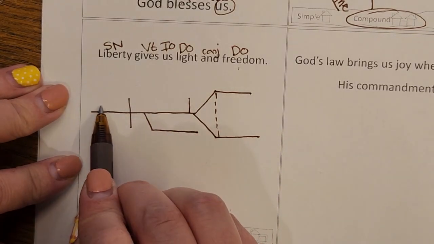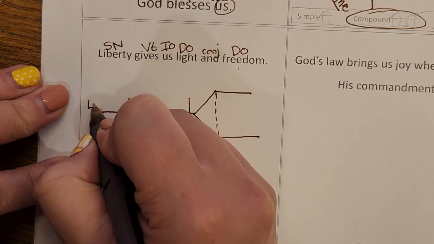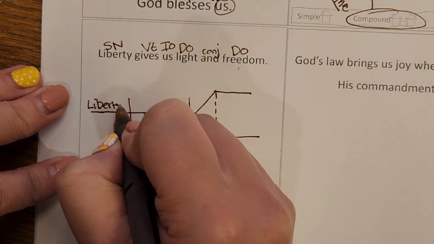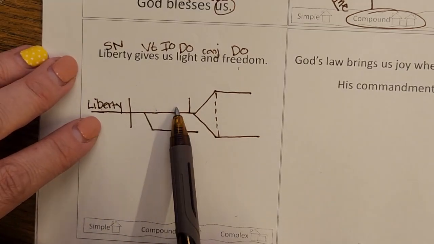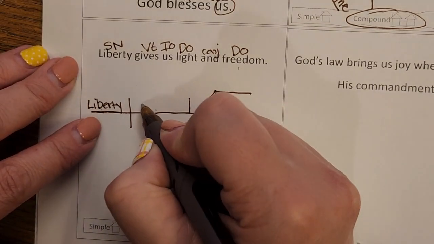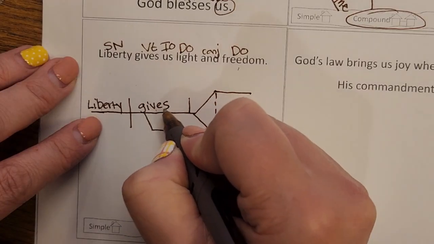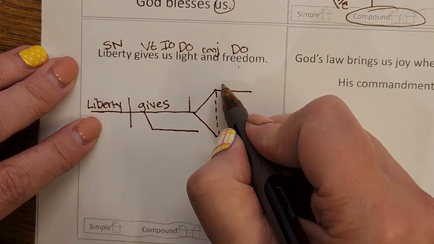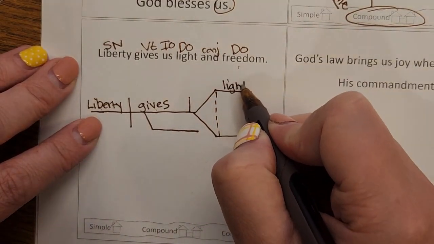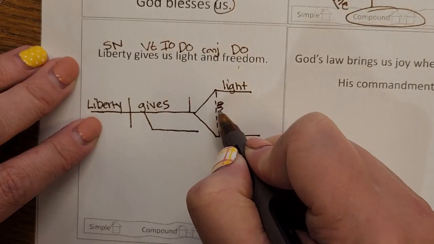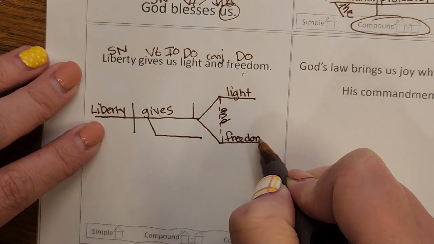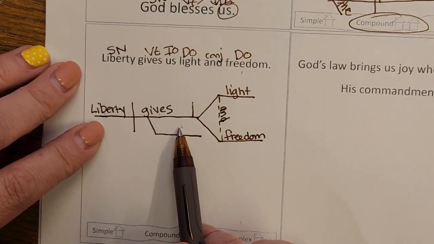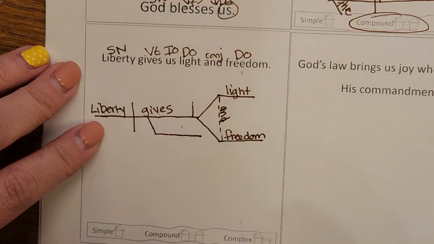What goes here? Liberty. Excellent. We're going to capitalize it. Why? Because it's the beginning of a sentence. Good. What goes here? Gives. Liberty gives what? Light and freedom. Light and freedom. Gives. And where do we put our indirect object? Yep.